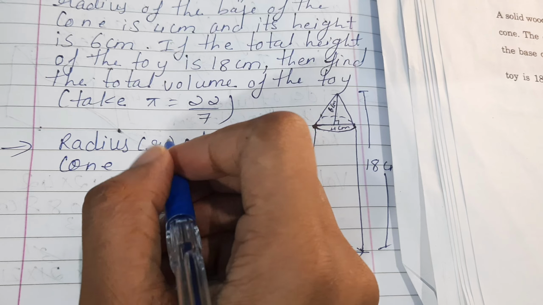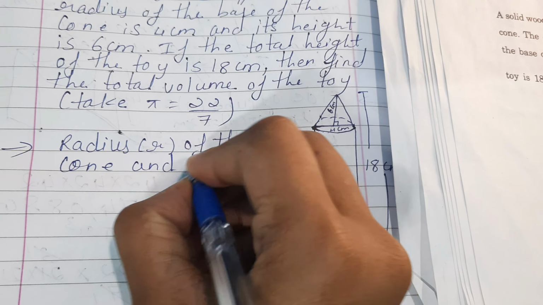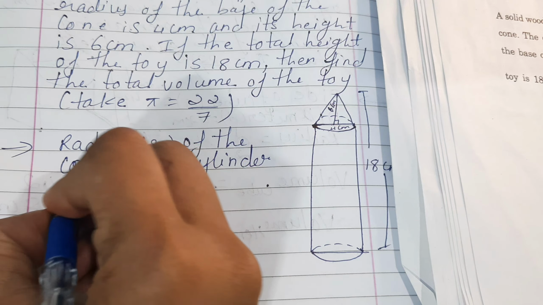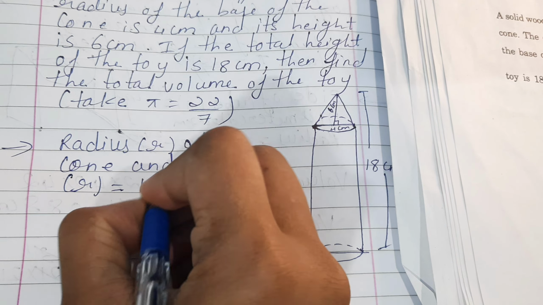Radius of the cone and cylinder is equal to 4 cm.